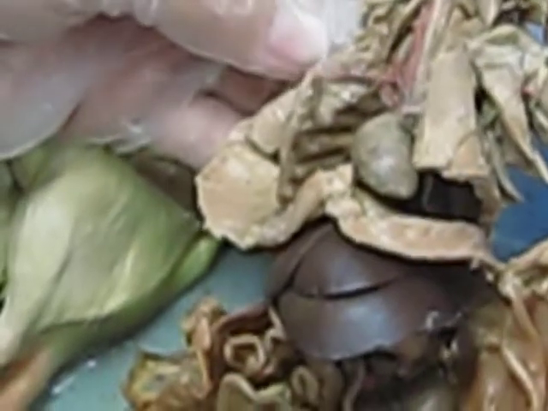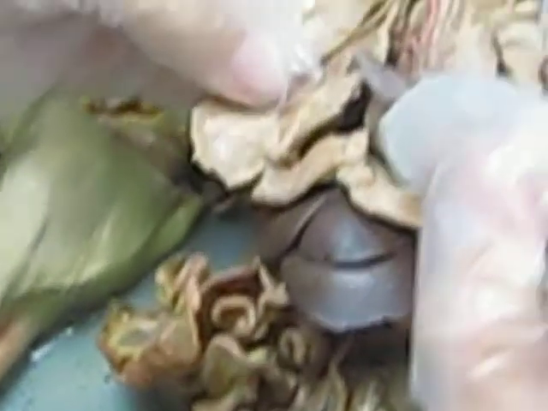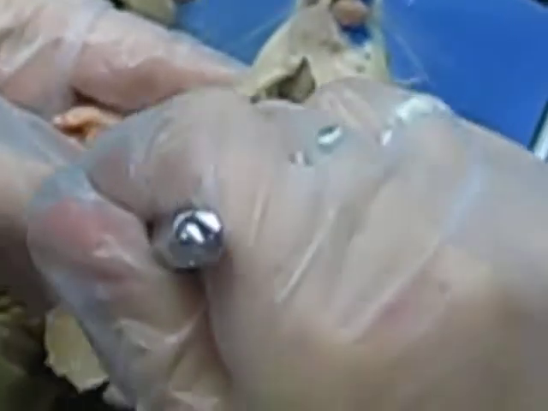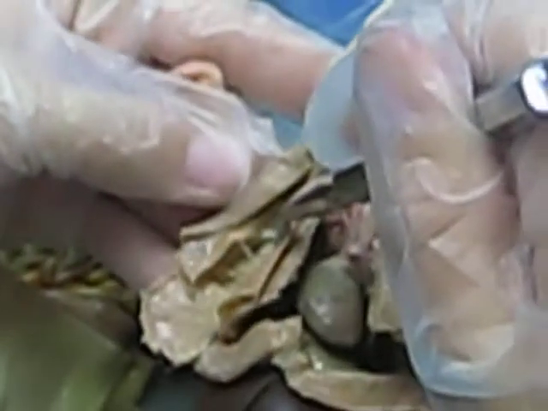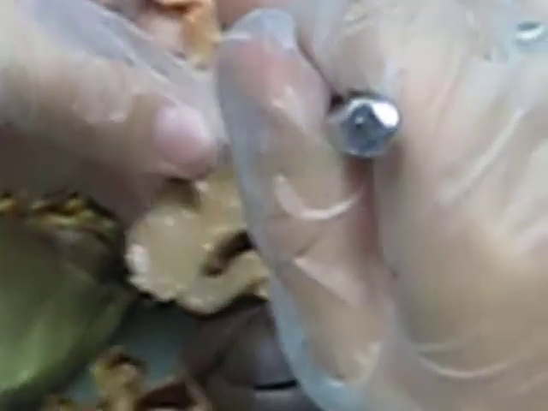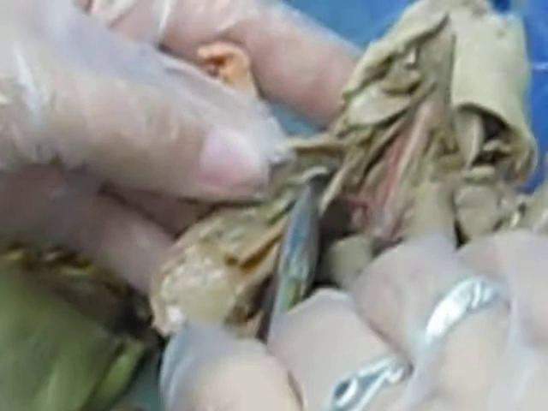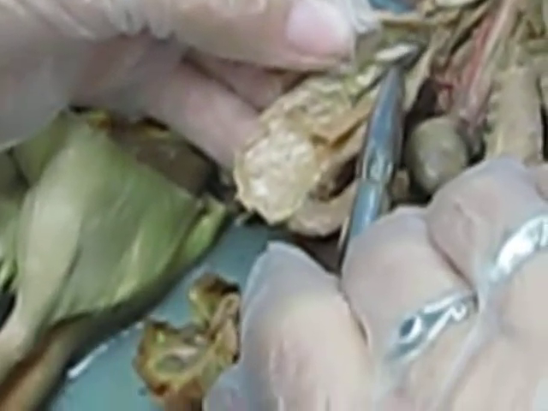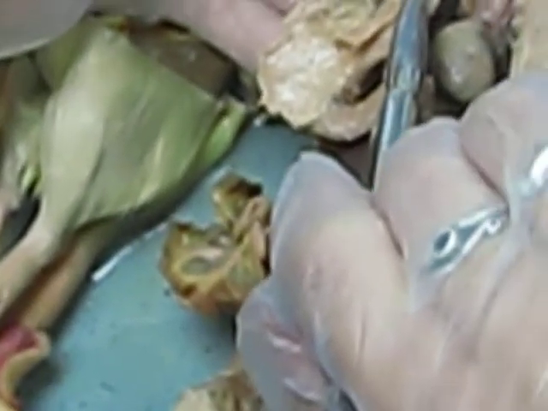And then we have the body wall, and you should be able to see, okay, so see how there's a little pink thing that comes out right there? That's your lateral thoracic artery.